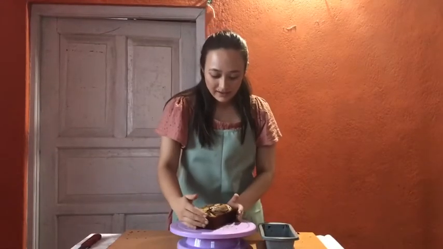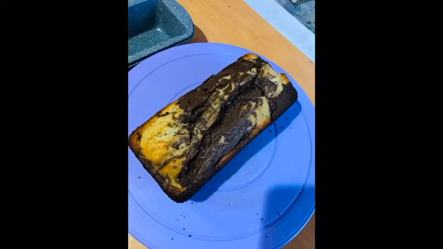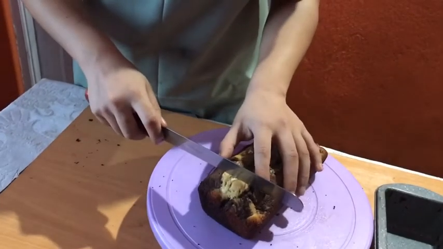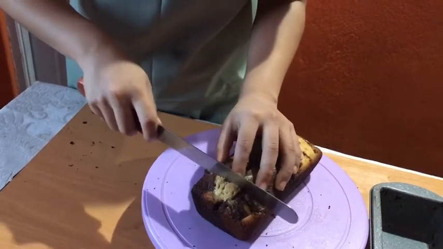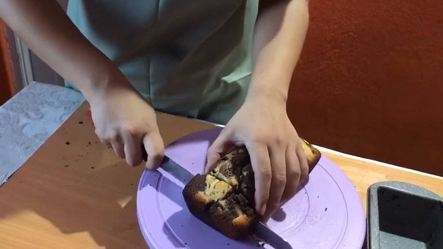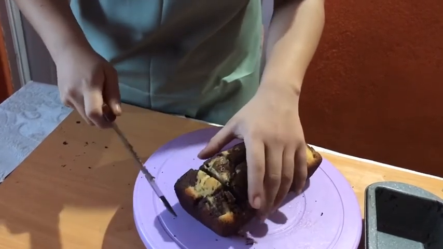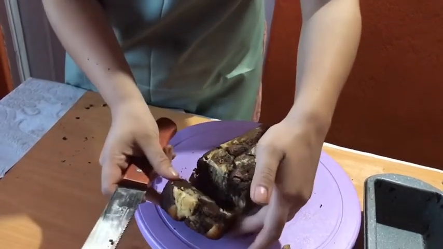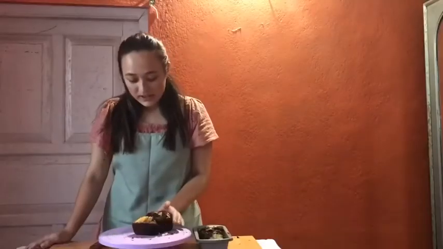So our marble cake is ready now. This is what it looks like.